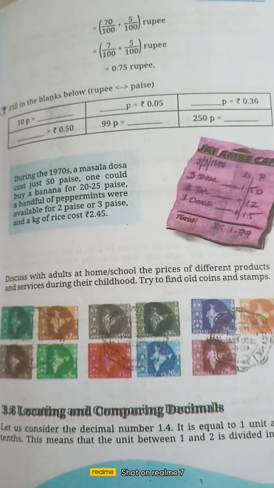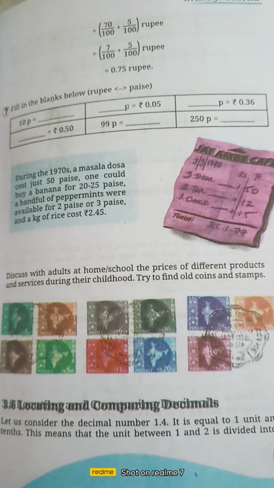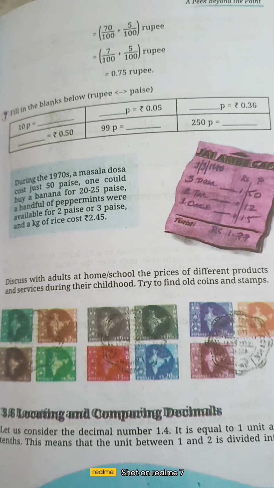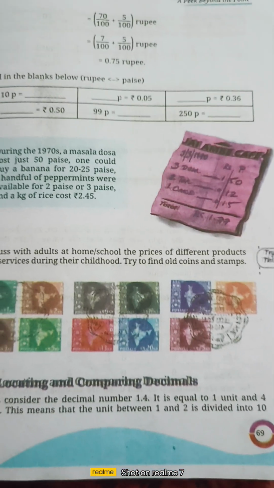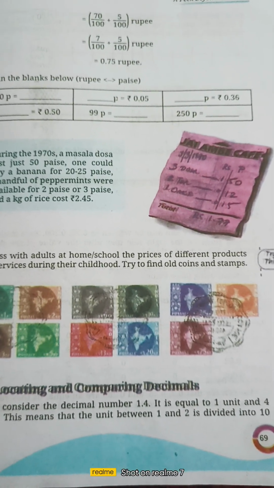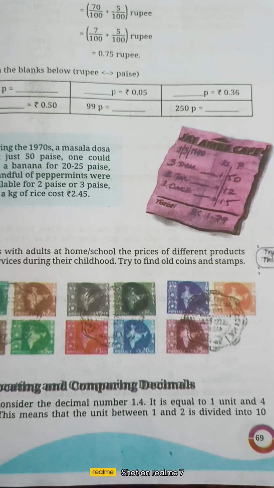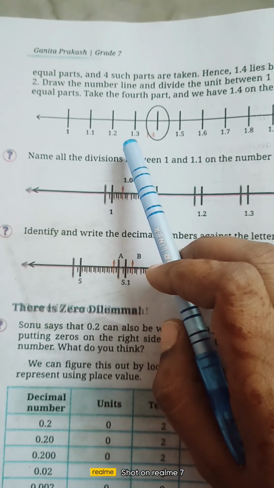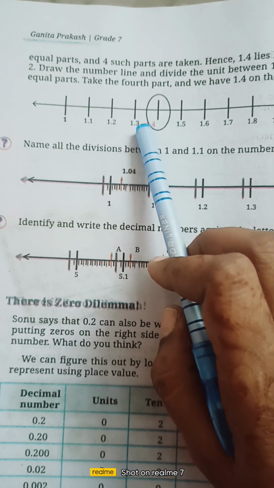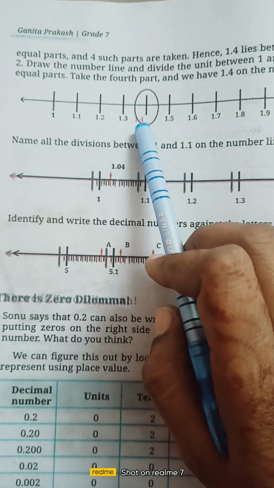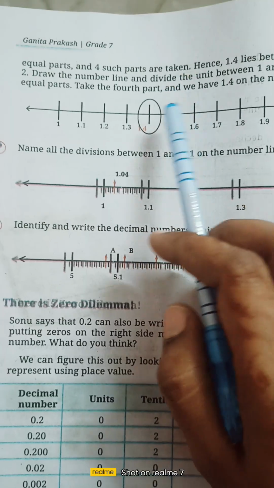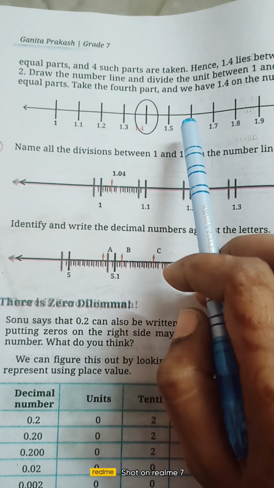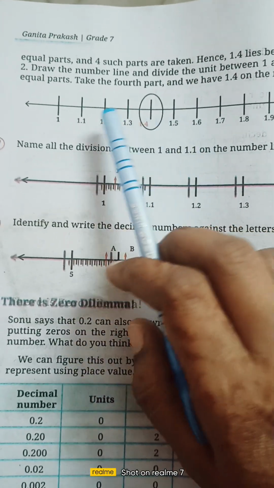Today we are discussing 3.6, locating and comparing decimals. Here is a given decimal, 1.4. This means the unit between 1 and 2 is divided into 10 equal parts. Here are the 10 equal parts. Circle 1.4: between 1 and 2, 10 points lie on the number line.